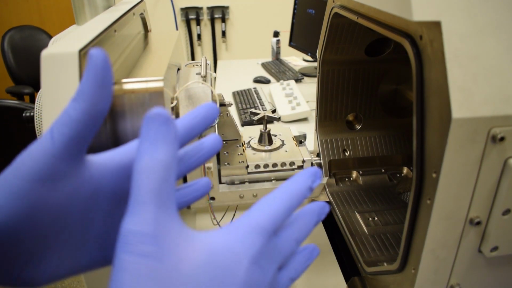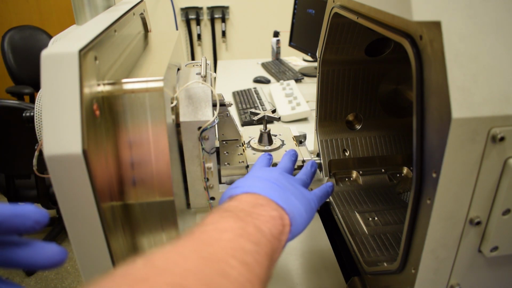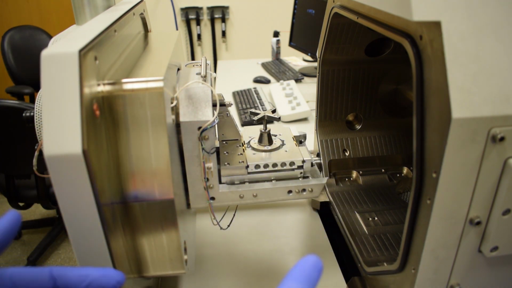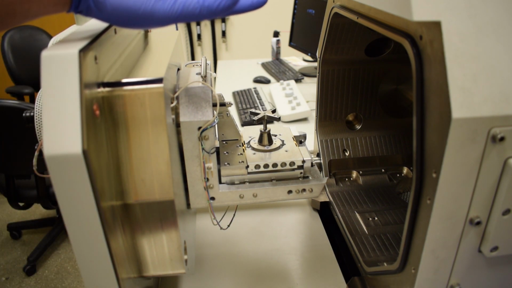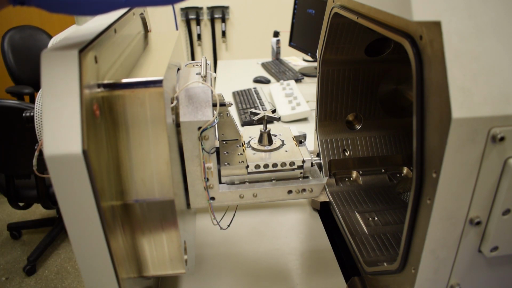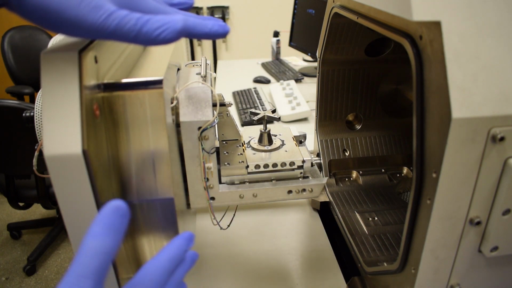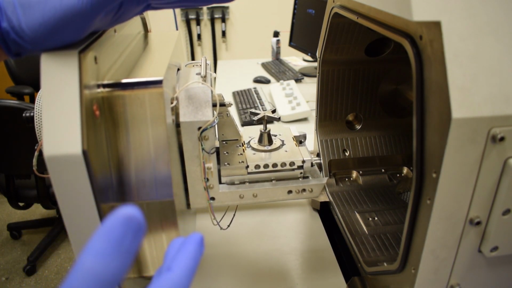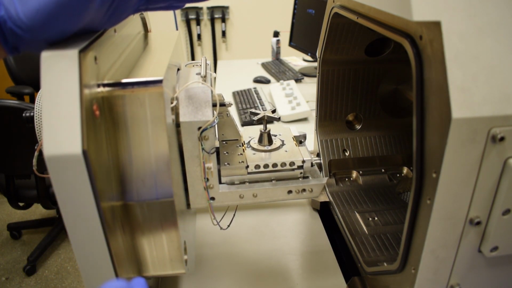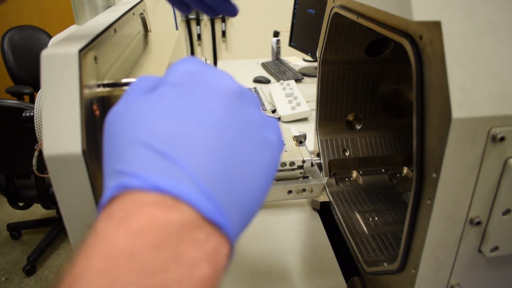Okay, so I have on my clean pair of gloves, so now I can safely touch the components in the microscope, the stage, or my sample. So let's talk a little bit about this stage design. The stage on the Nova is connected to the chamber door, so when we open the door, the stage moves with it. This is a 5-axis stage that allows us to move in X, Y, Z, tilt, and rotation.